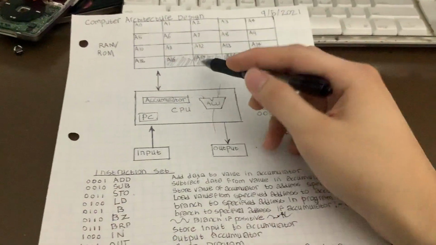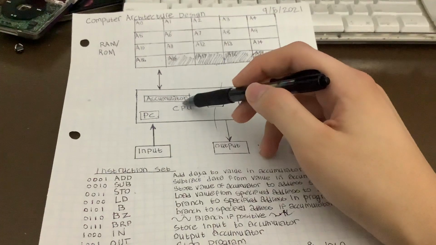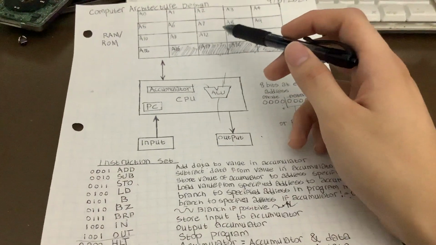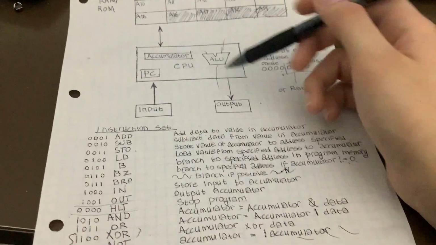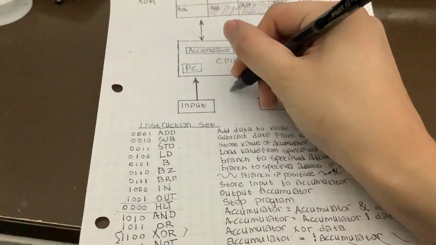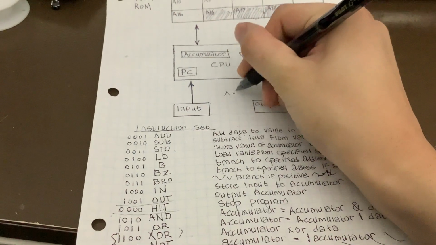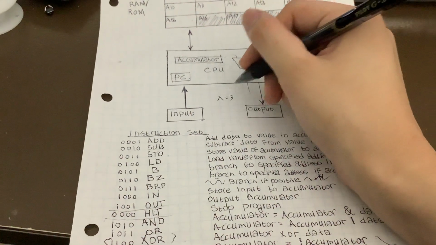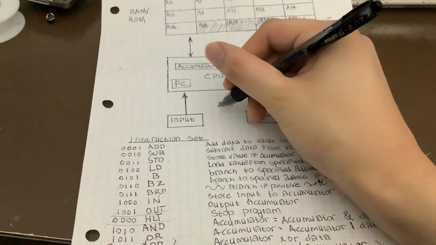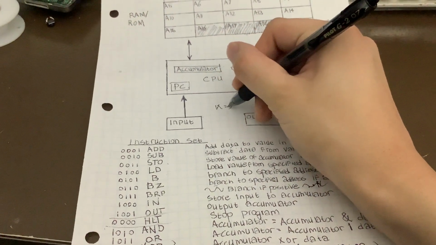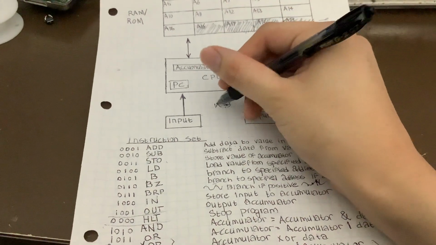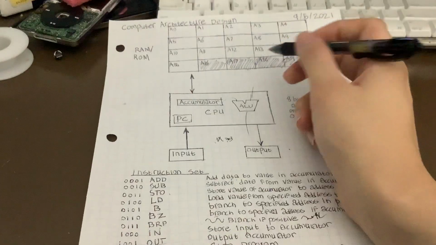So let's say it'll go here, and if the accumulator is not 0, then it will branch. The nice thing is you can implement an if statement, like if you're saying if x equals 3 or whatever, and you want to branch if this is true, if x is equal to 3, and x is like a RAM address for a variable.